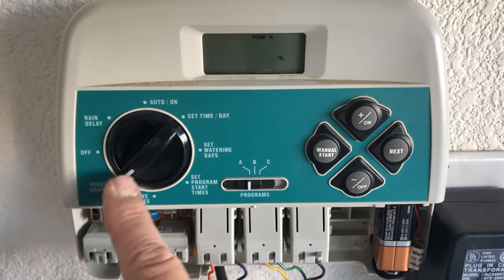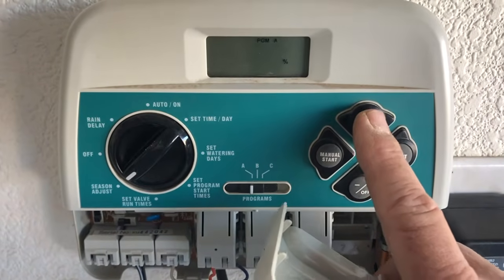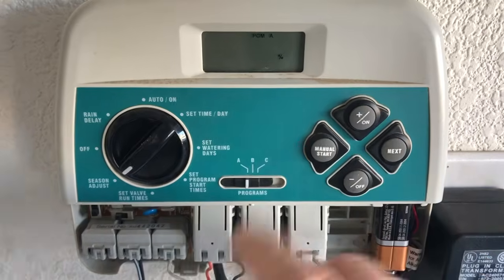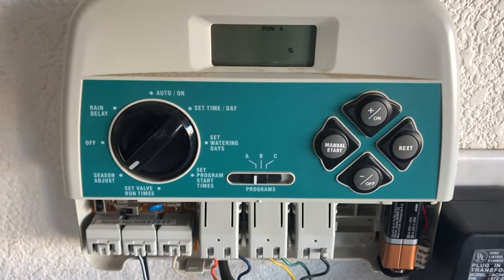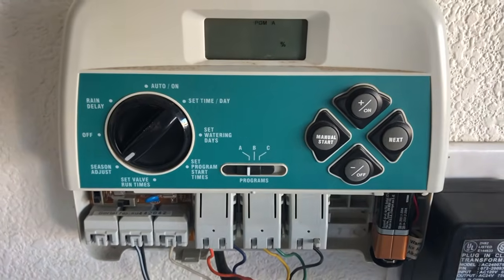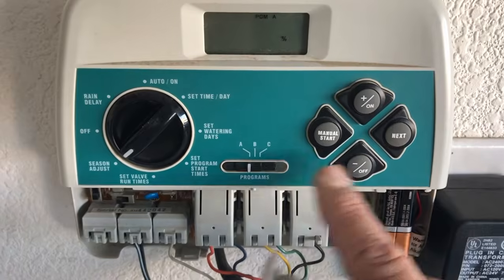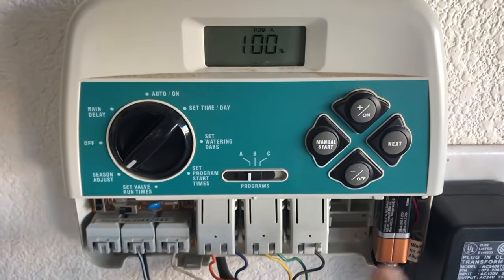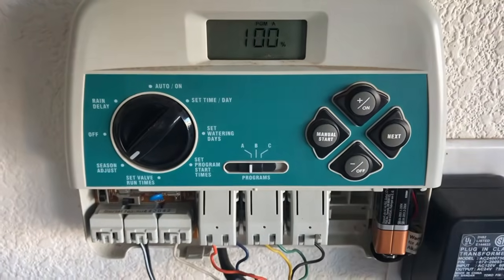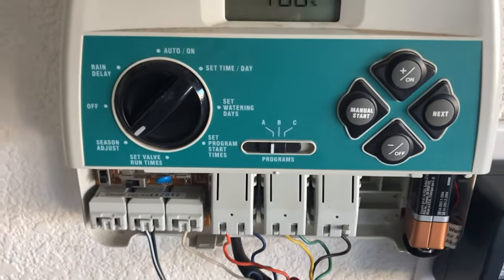You can go to your season adjust and use the plus or minus. Let's say it's going to be super hot, you could take it up to 150%, put it back to run, and it'll change them all by 50% longer run time. When the weather cools down a few days later, you can take it back over to season adjust, take the minus sign, take it back to 100%, and you're done. Put it back to auto, and you're ready to go. Other than that, off is off, and that's pretty straightforward.